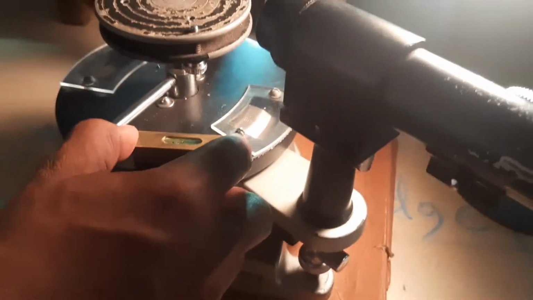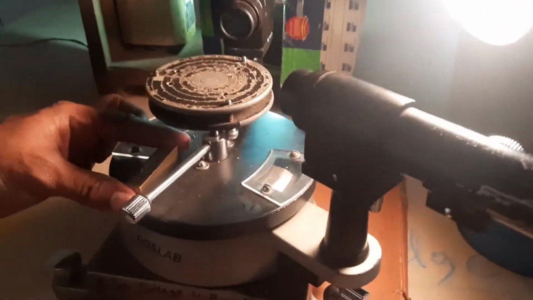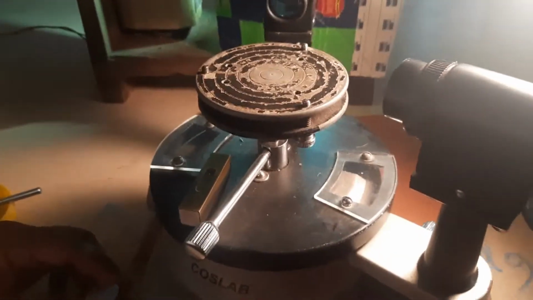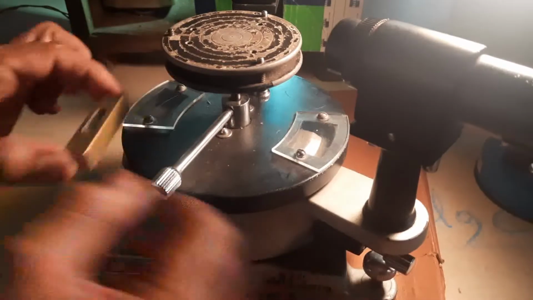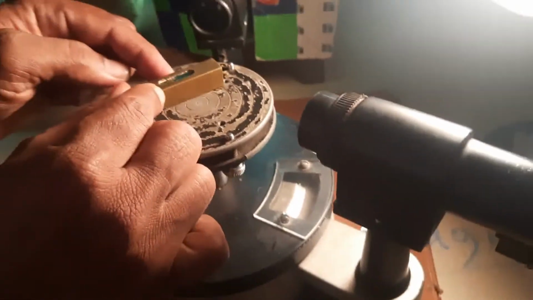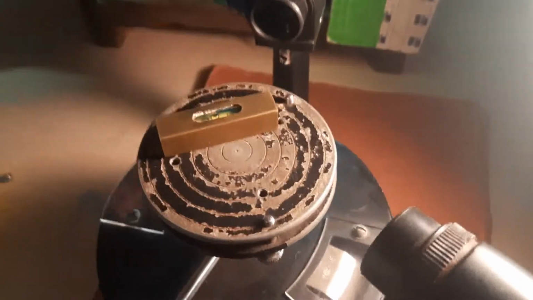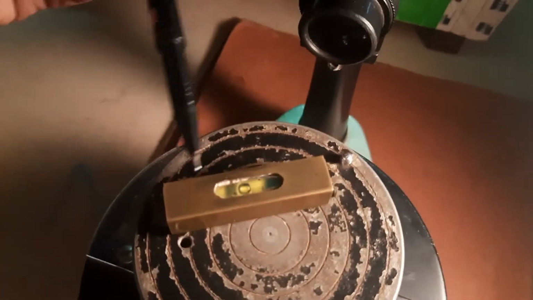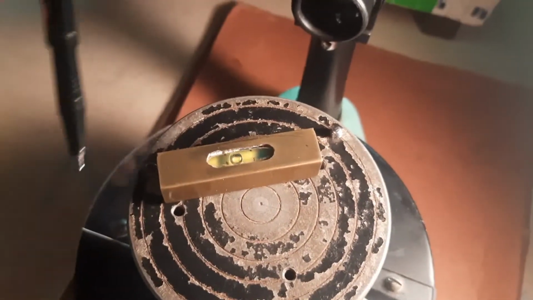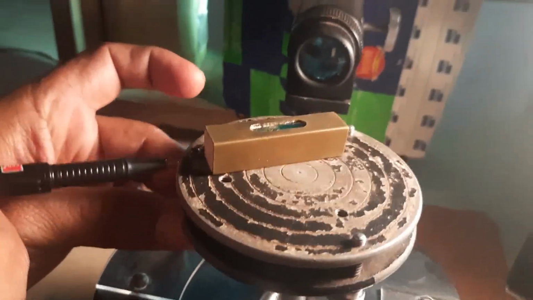Now, first of all, I will make the base of prism table in proper level by adjusting these two screws. Yes, now it is fortunately in proper level. Then I will make the prism table leveled. Now see here, I can see that this bubble is slightly towards this direction, and therefore I will have to lower this side of the prism table.